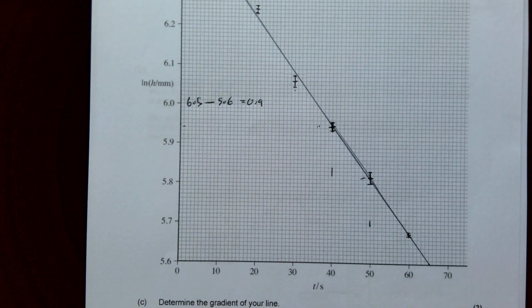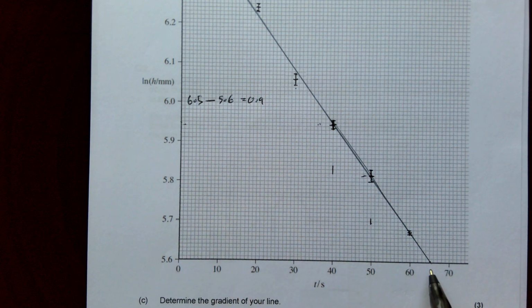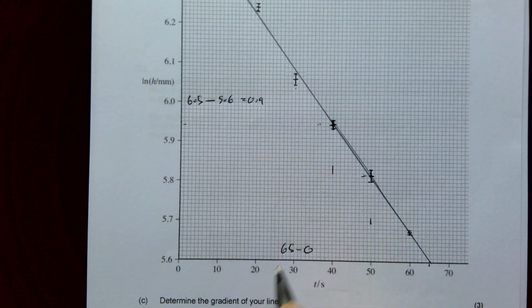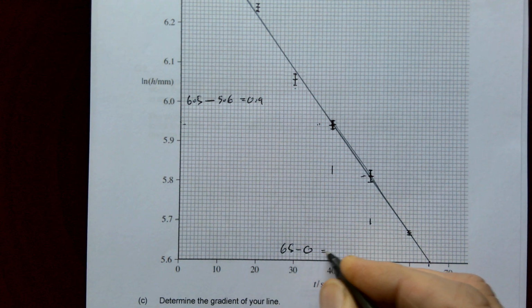Down at the bottom, now I know it starts at 0, but again, just get into the habit. So that's, again, to the nearest square, it actually just happens to be 65. So I'm going to go 65 minus 0, because I'm double checking, I'm just getting into the habit of doing it. So 65.